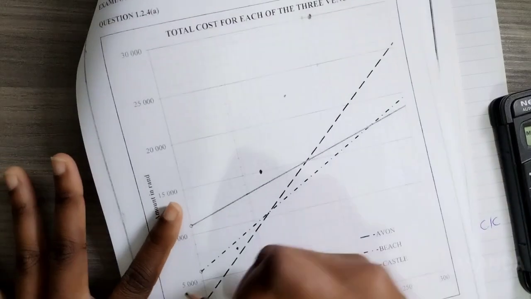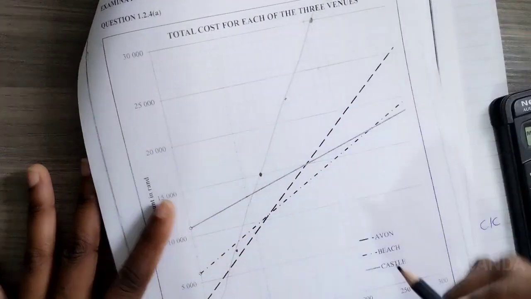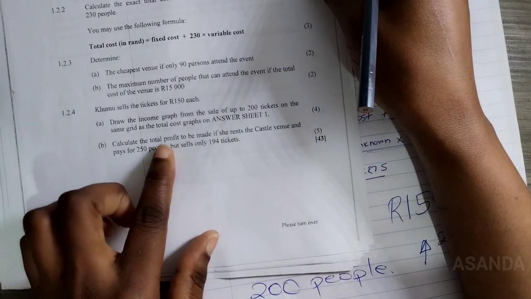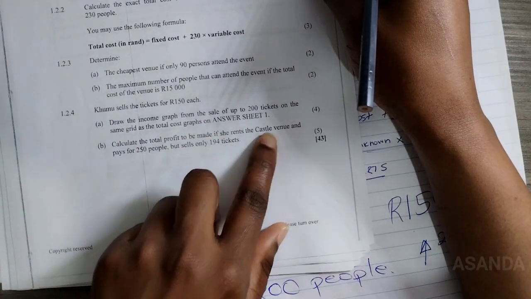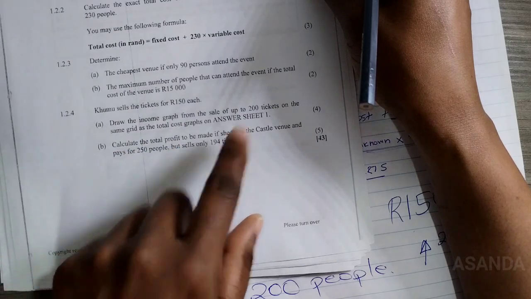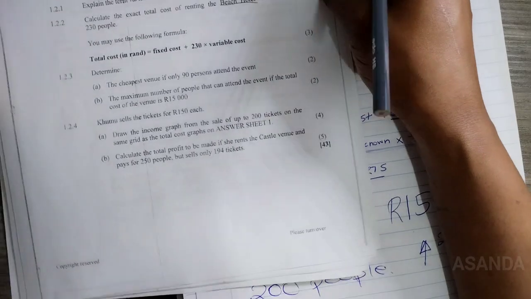So now you take a ruler and you just join your dots. Make sure it's a straight line. And there you go. Very last question. Calculate the total profit to be made if she rents the castle venue and pays for 250 people but sells only 194 tickets. That is a nightmare.